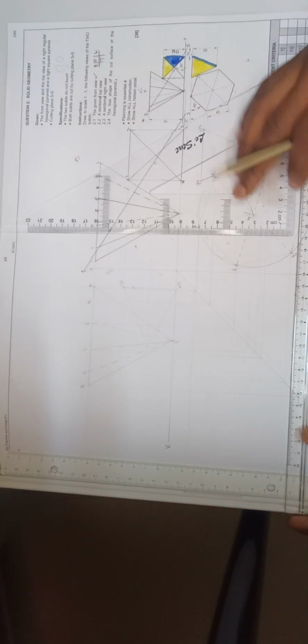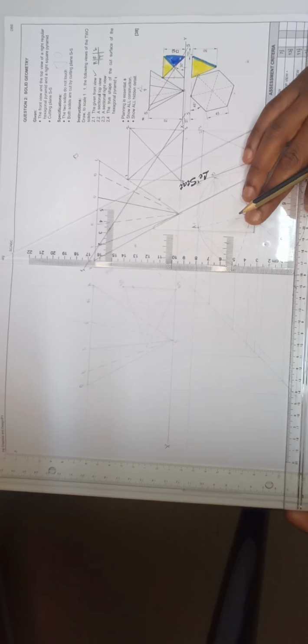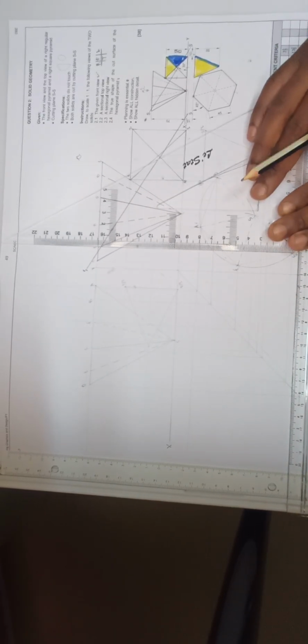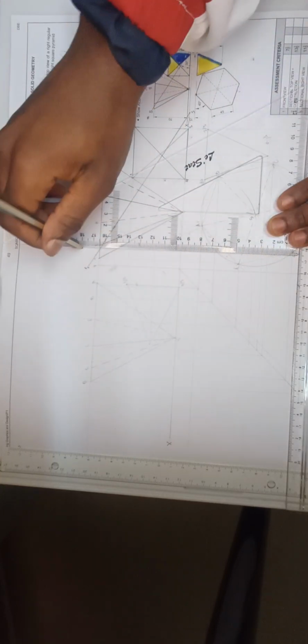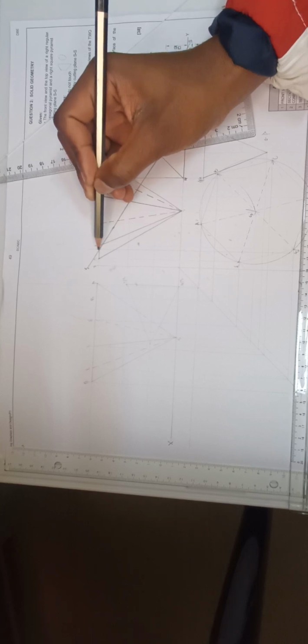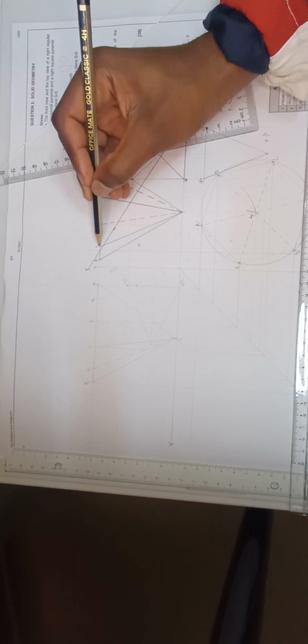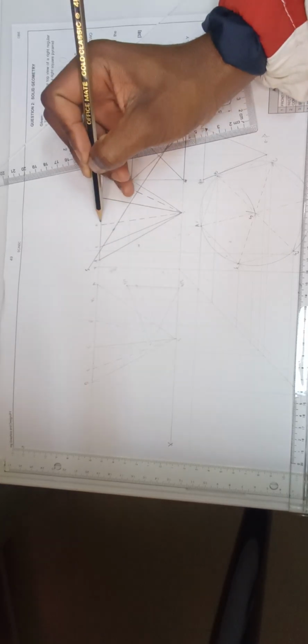Where it goes through, we use our set square and construct vertically downwards, perpendicular to our XY. You can see here it's cutting on our base. This is line F. Here's cutting on our base, and then you can see we have FE, FA. We have FE on our top, FA, meaning on line FA it is cutting, and it's also cutting on line FE.